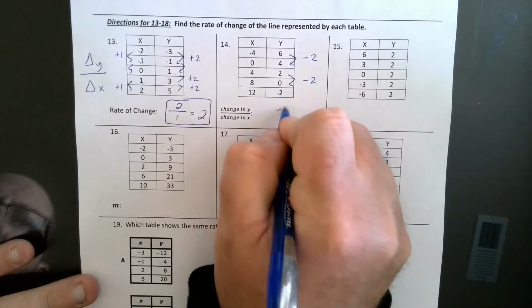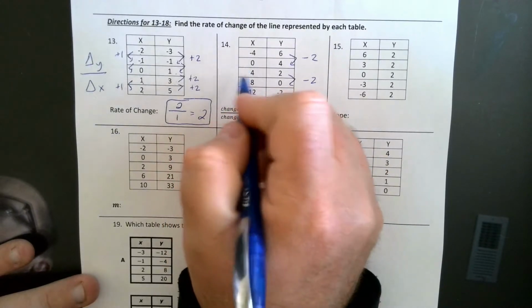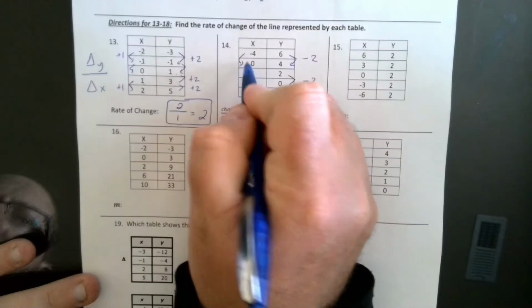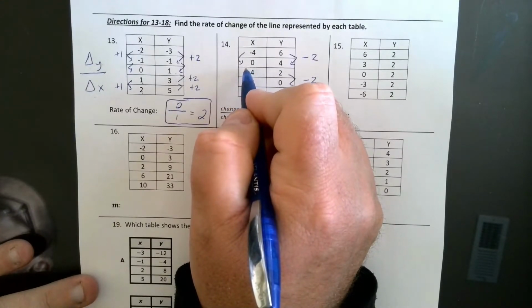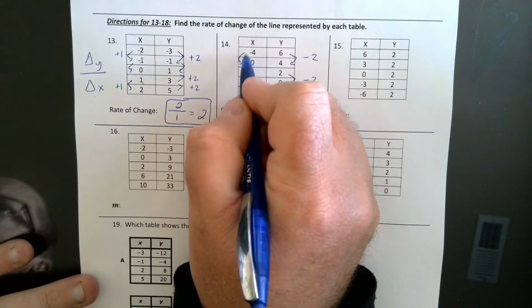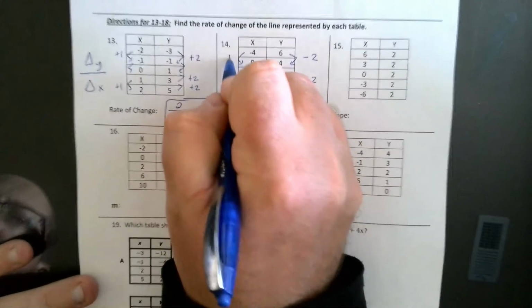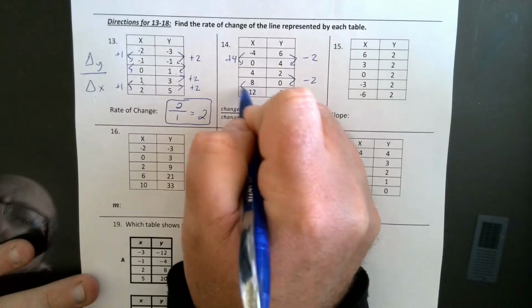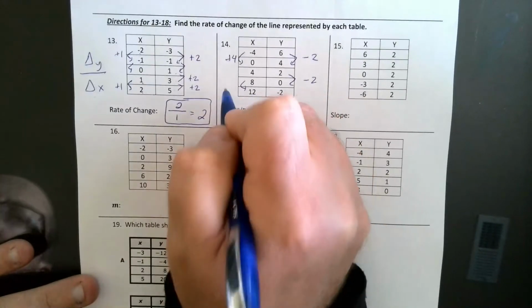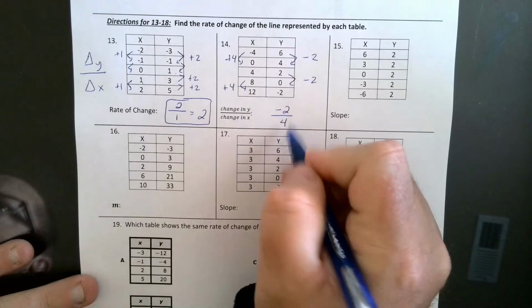That's going to be the top part, so I know -2 goes over what? Look at my change in x. If I went from -4 to 0, are we getting bigger or smaller? We're working our way out of the hole. We're getting bigger. We're adding. How much? We're adding 4 each time. And if I jump down here, let's say we went from 8 to 12. Yep, from 8 to 12 we added 4. So -2 over 4 is our slope.